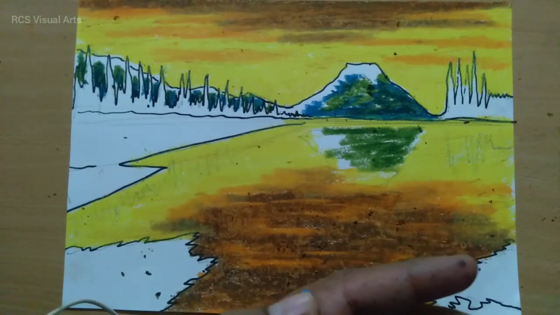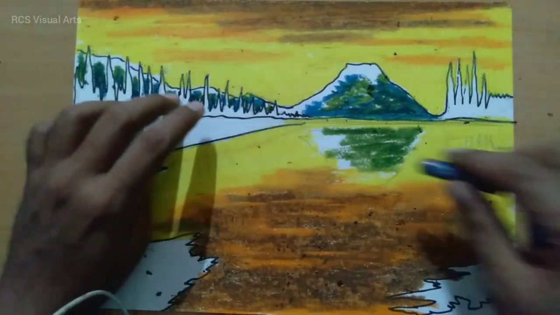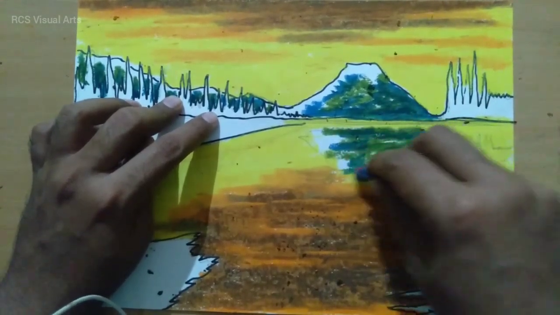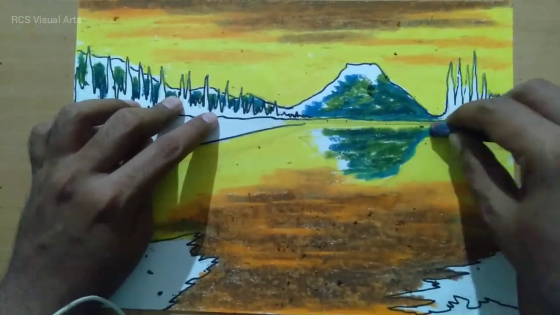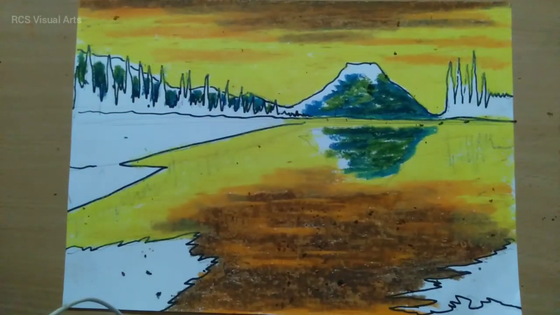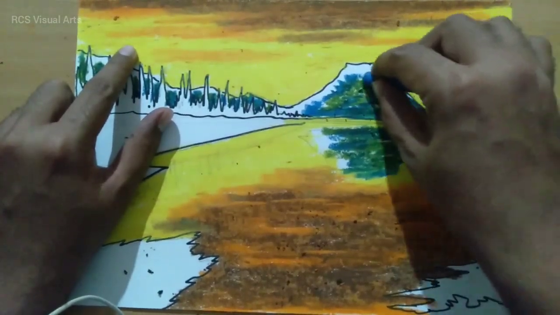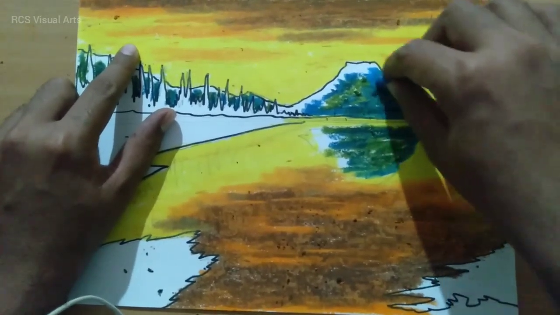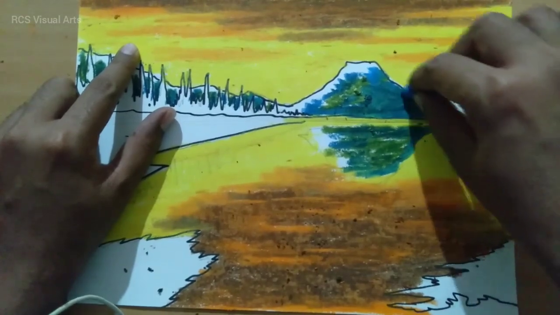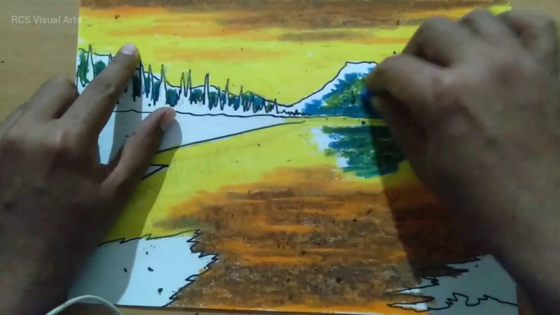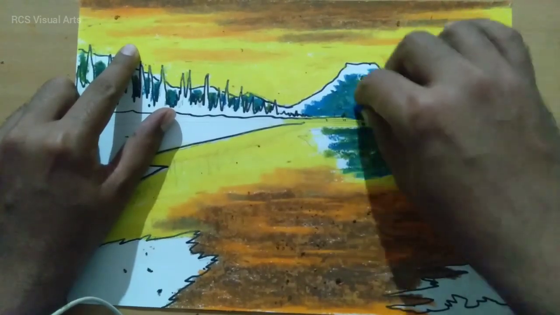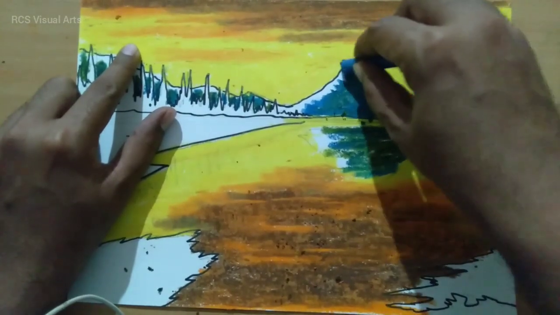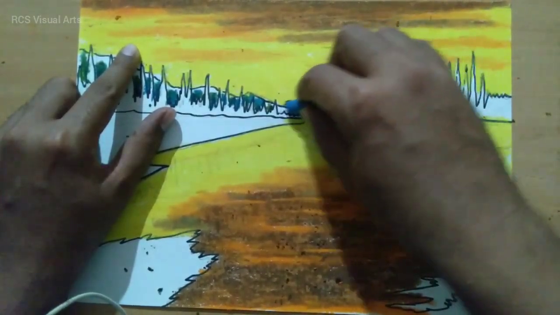Now filling with the same color here to this mountain also, the reflection I am doing. Now taking cerulean blue and filling the entire mountain with this color to show different tones in the mountain. Like this.